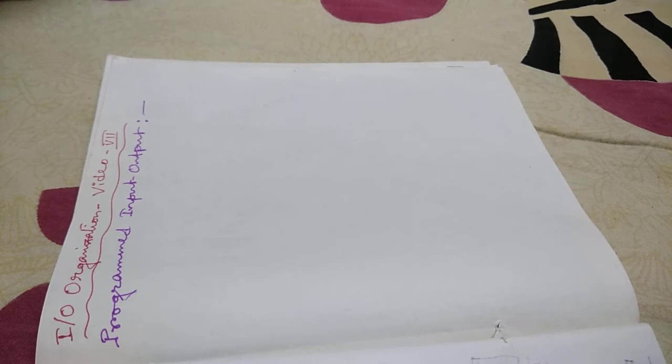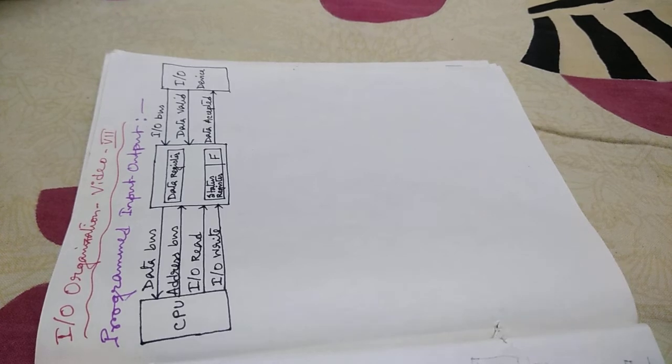There must be one intermediating device which will be responsible for the transfer of data between the CPU and the IO device, and that intermediating device is nothing but an interface. Let's see what the diagram is. See, this is the diagram for programmed input output.